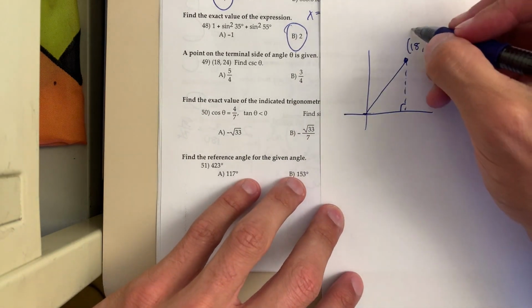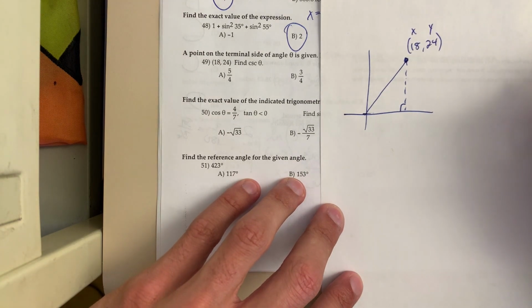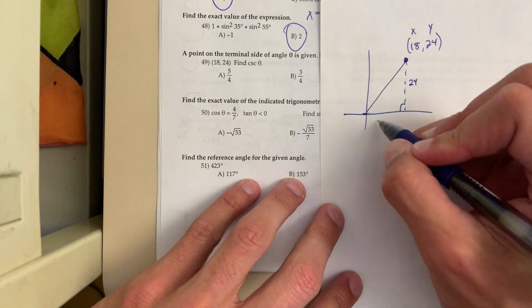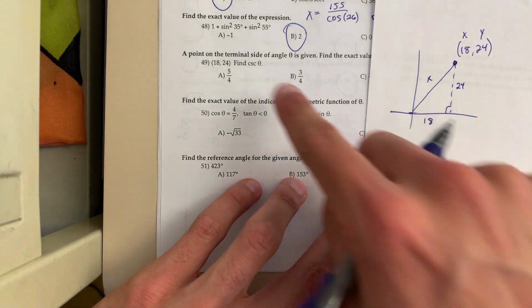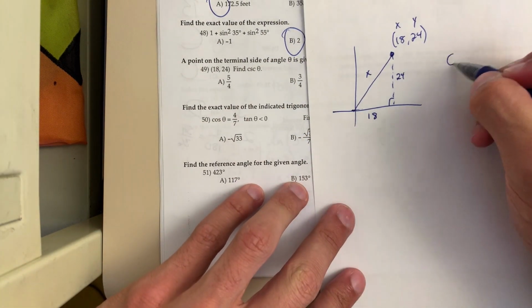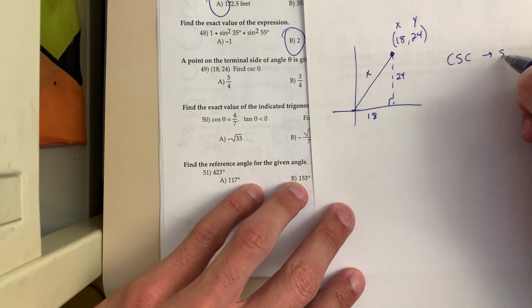If that's my point, again, consider this. That's my x and y coordinate. That's also the length. This is the y length and the x length. I need to know my hypotenuse, especially because it's asking for cosecant. Cosecant is the reciprocal of sine, right?